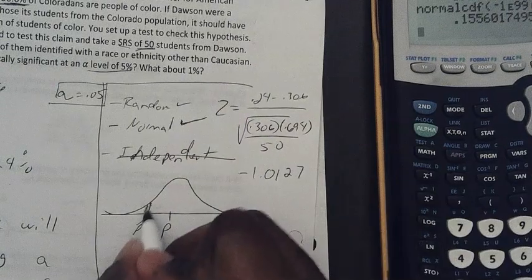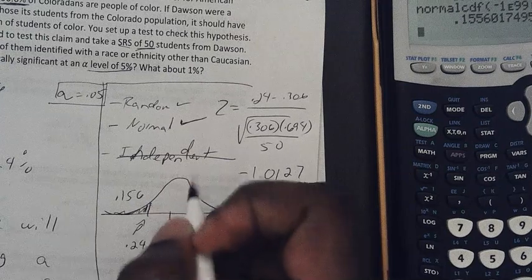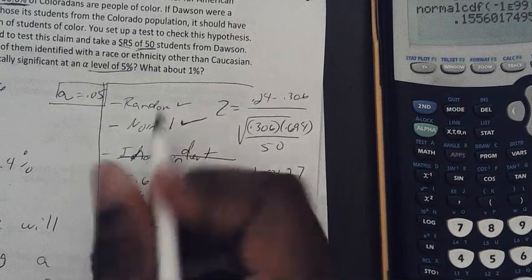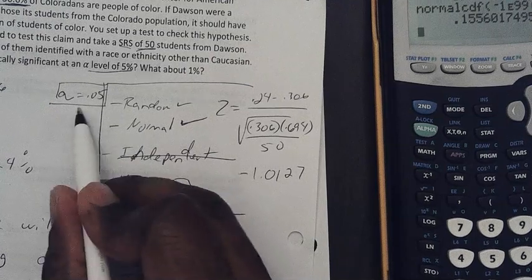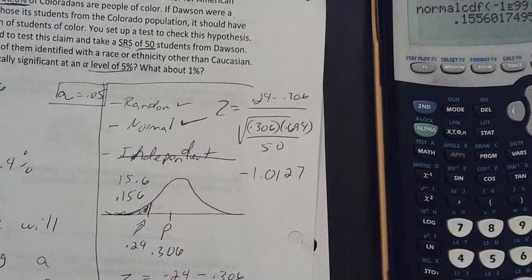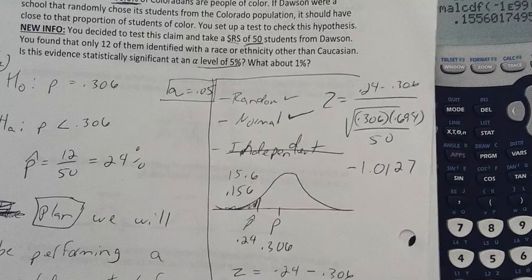So that area should be about 0.15, I'm going to round it to about 0.156. So that's about a 15% chance of that actually happening. And given a significance level of 0.05, this is definitely bigger than 0.05. So we're going to say that this is very likely to occur. I mean, it's not unusual to occur. So in this case, we will fail to reject the null.